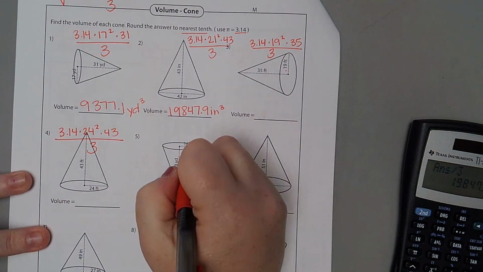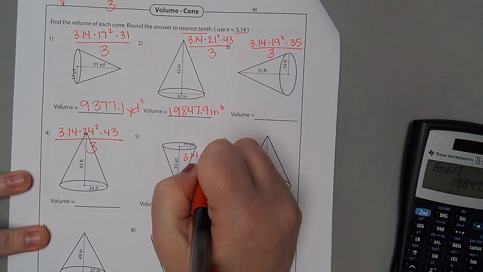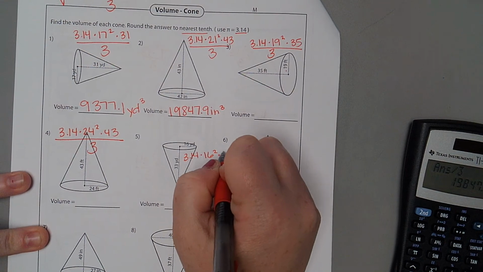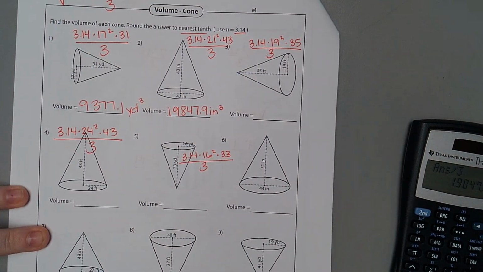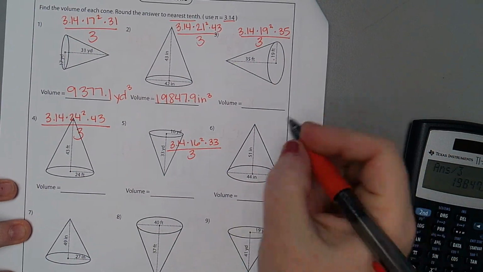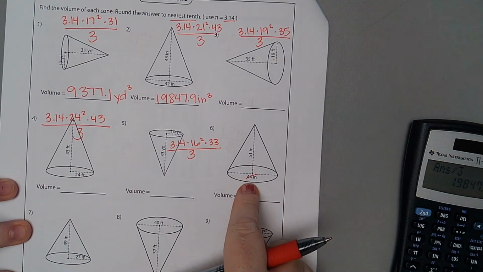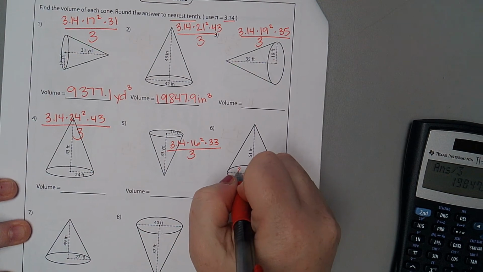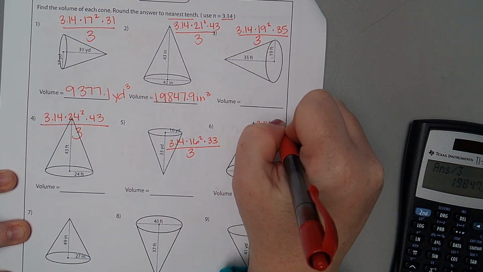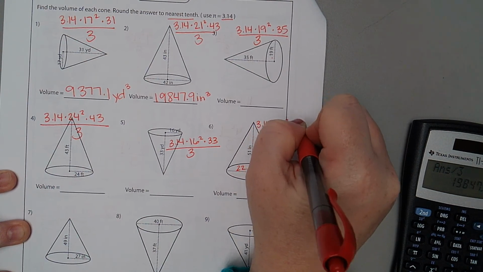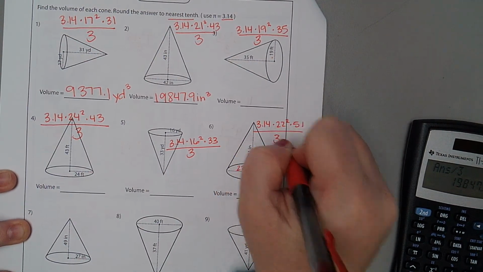Number 5. 3.14 times 16 squared times 33, all divided by 3. Number 6, my radius is 22. So we have 3.14 times 22 squared times 51, all divided by 3.